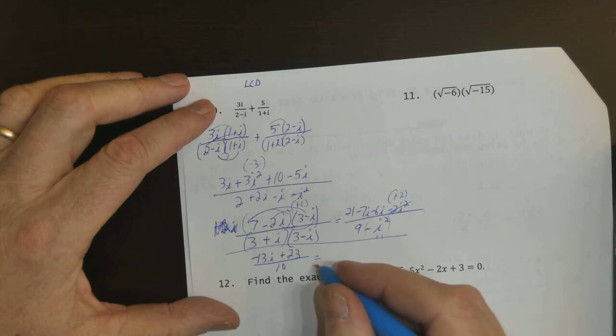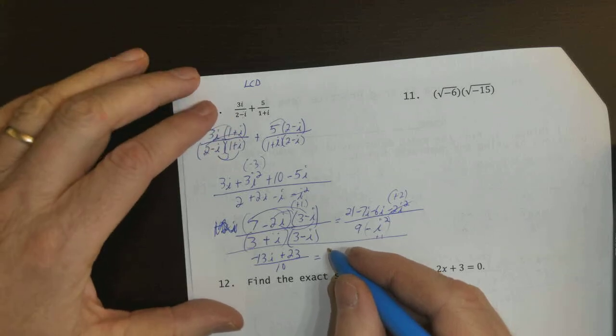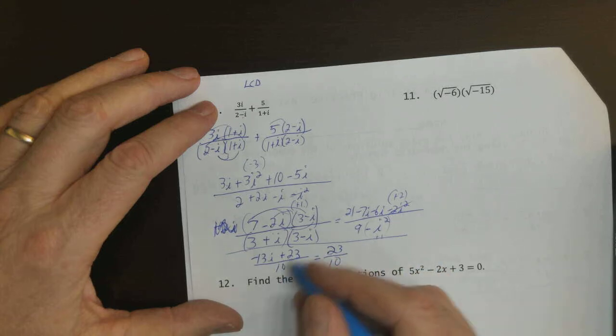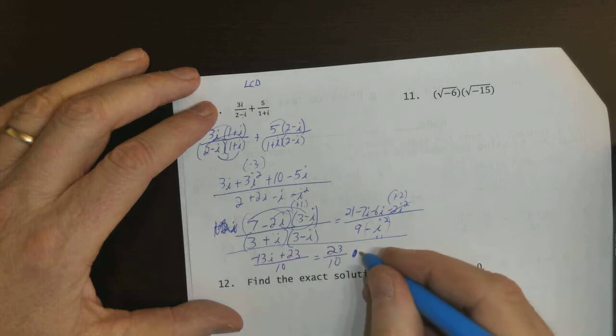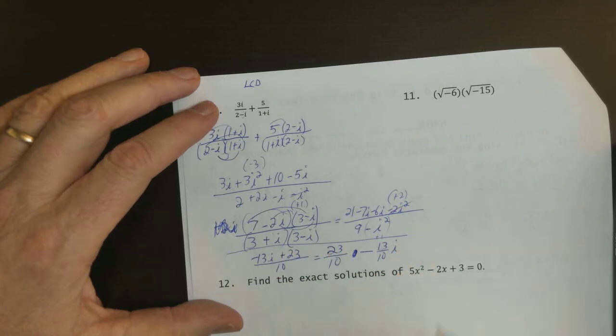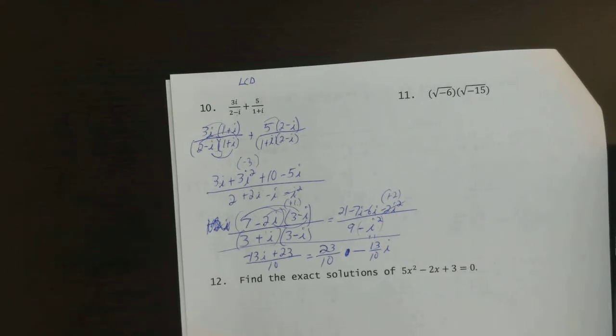Final answer. Okay, I don't know why I switched that order now. 23, I'm going to go 23 over 10, the real part first. That's a negative, so I'll go minus 13i over 10, or 13/10 i. That's a plus bi form.